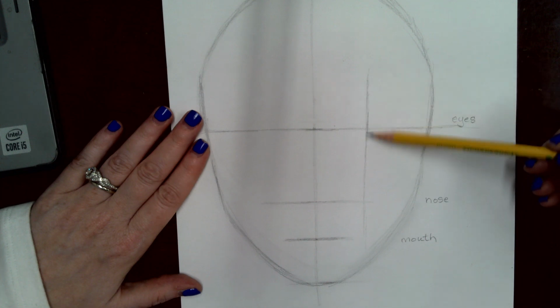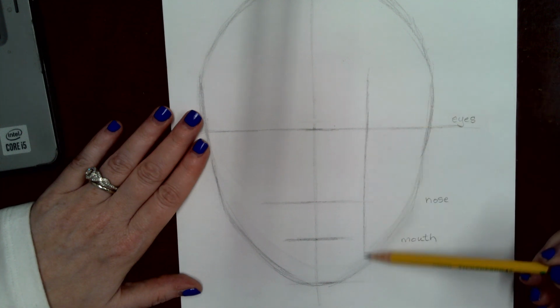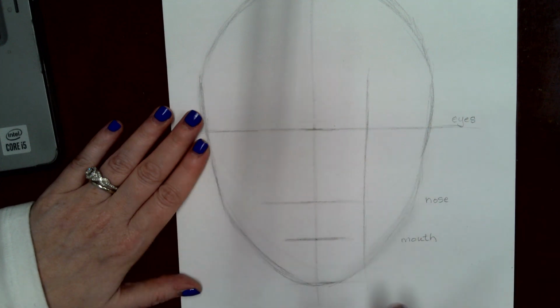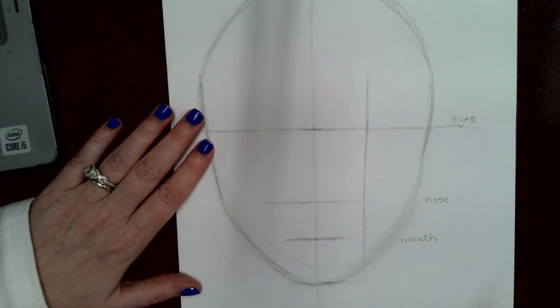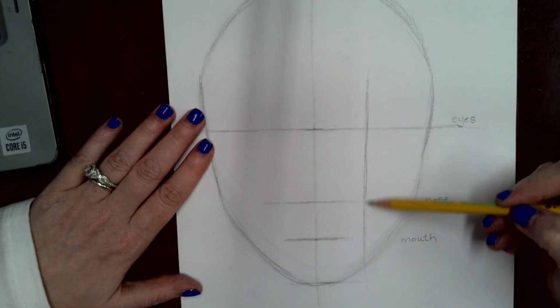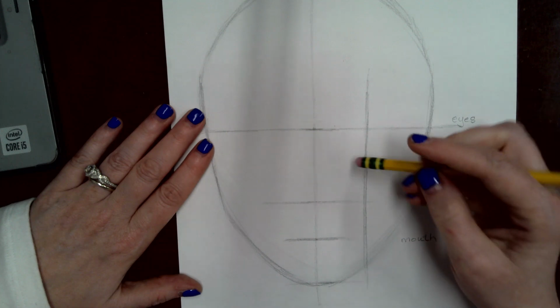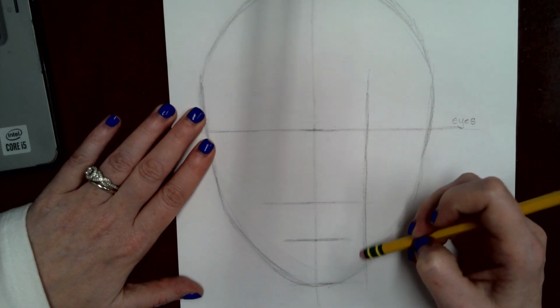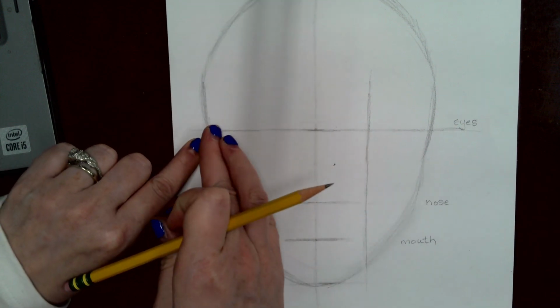Again, I'm drawing these very lightly. And I'm going to do the same thing on the other side. This may seem like a lot of work, but you'll find that some of what we do lines up. It really does.